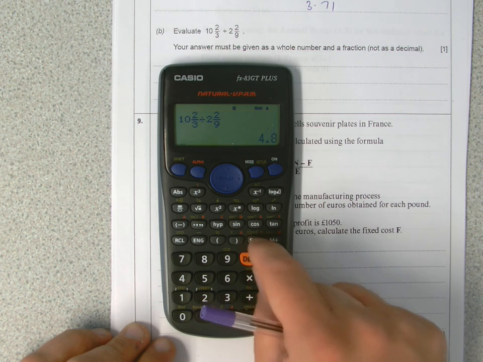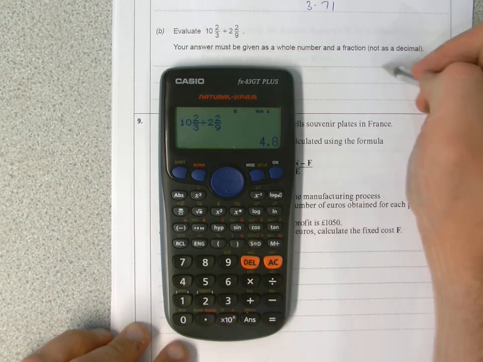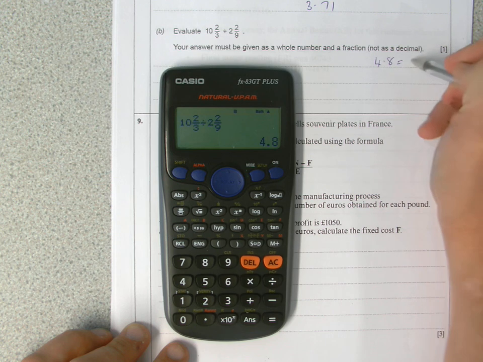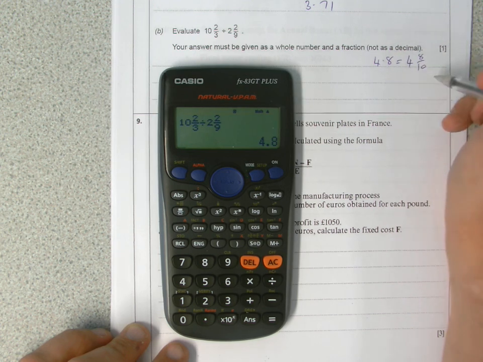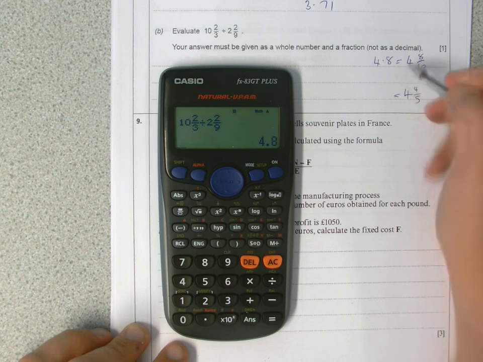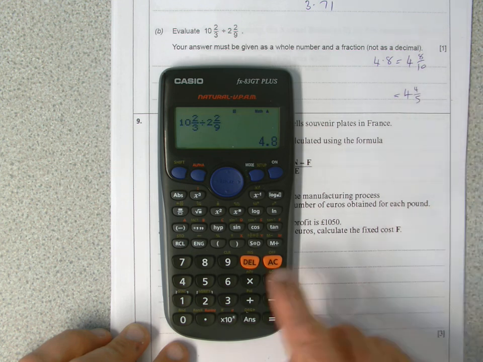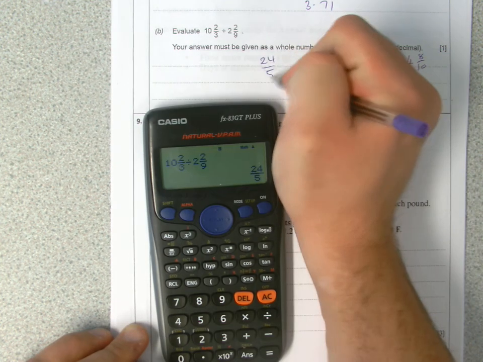So we have to think about what 0.8 is as a fraction. 4.8 is 4, and 0.8 is 8/10, because that's in the tenths column. Or you could simplify that: 8/10 simplifies to 4/5. So 0.8 is 4/5.